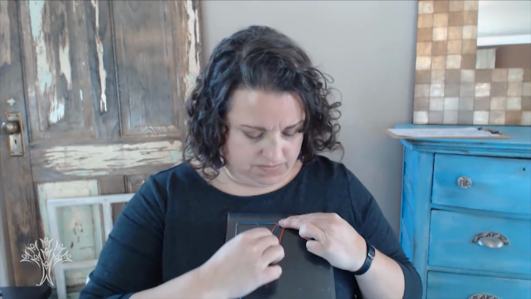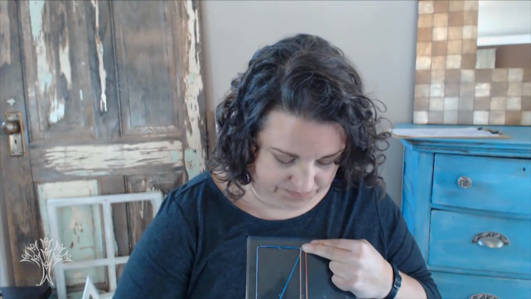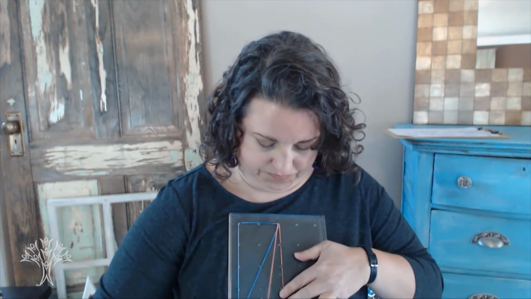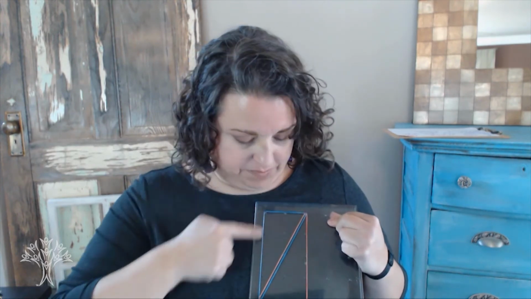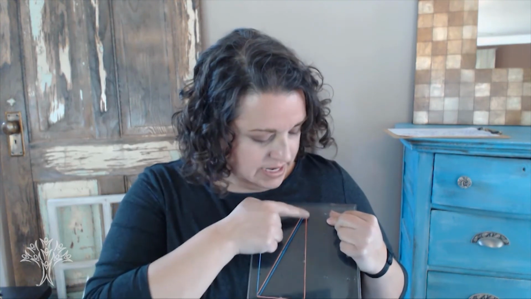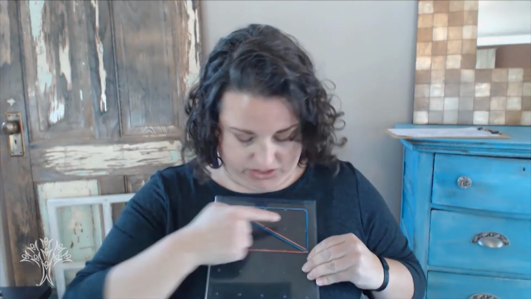I'm going to add another triangle. See if you can think about what I am making. I have my blue triangle and I have my red triangle. I used 2 triangles to make a rectangle. I'm going to turn it. Still a rectangle and still 2 triangles.